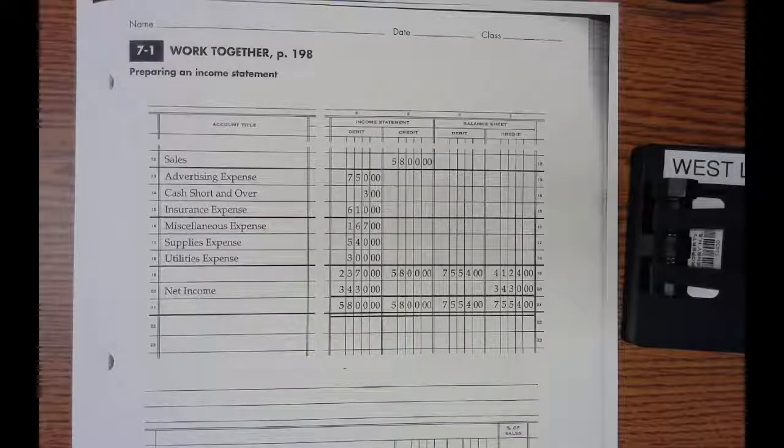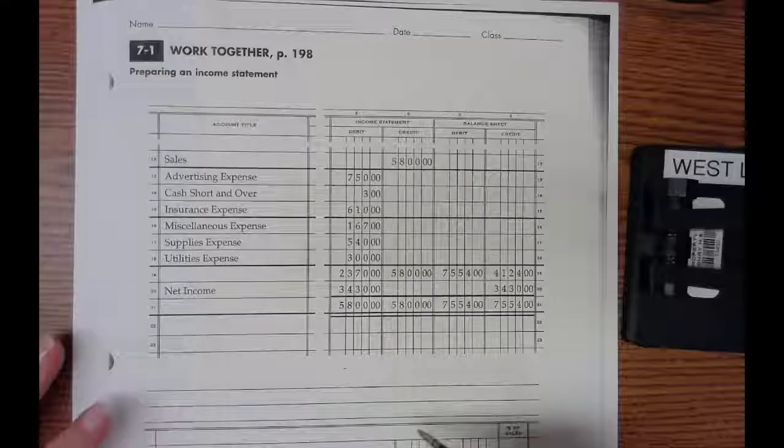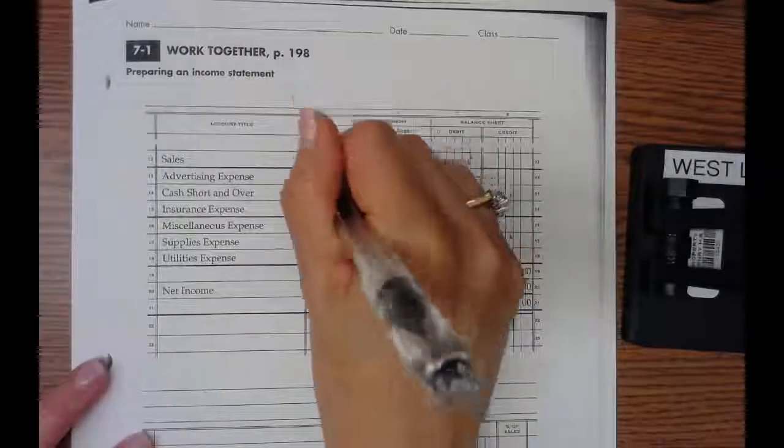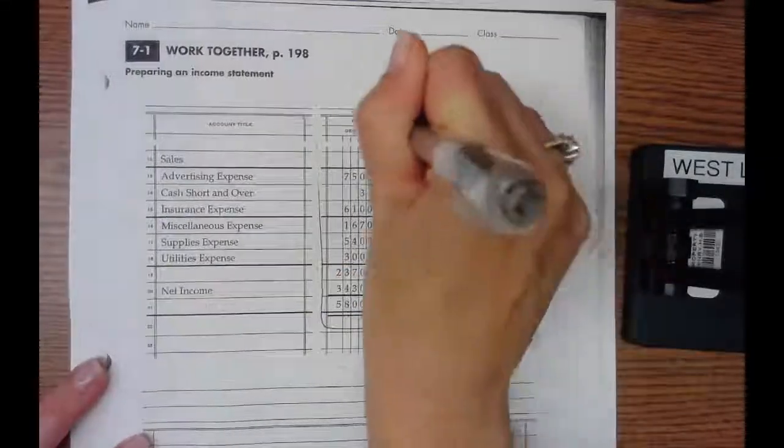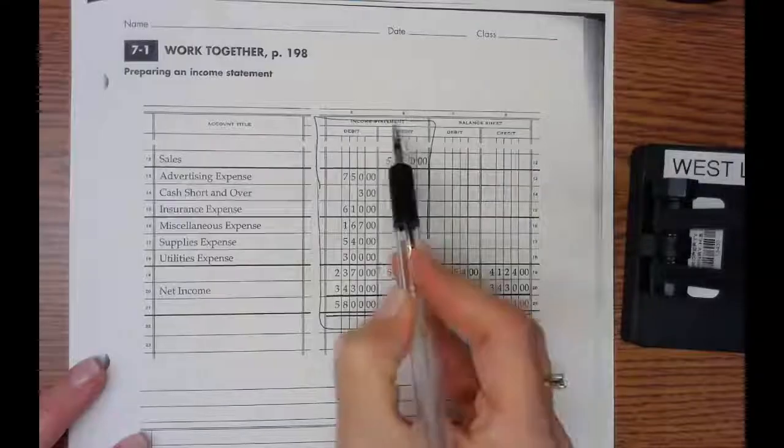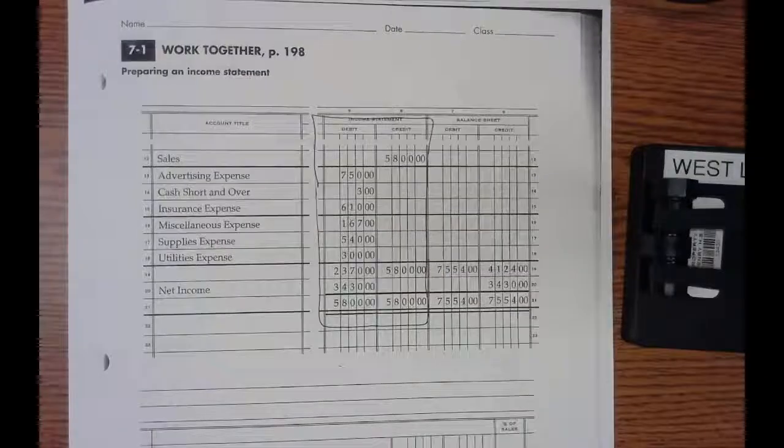In 7.1 Work Together on page 198 in the textbook, we're being asked to prepare an income statement from a partial worksheet. The directions say prepare an income statement for the month ended May 31st of the current year, calculate and record the ratios for total expenses and net income, round percentage calculations to the nearest tenth of a percent. So here we see a partial income statement. We're mostly going to be focusing on these two columns, which are the income statement columns in this partial worksheet.